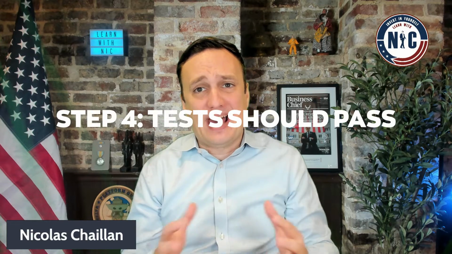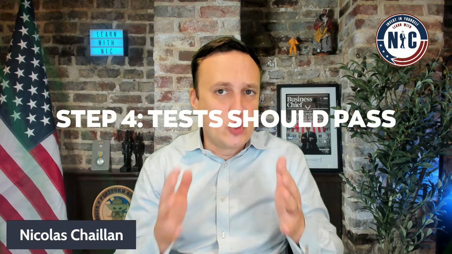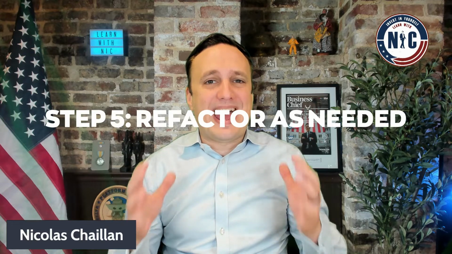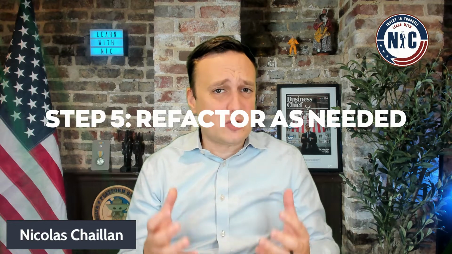Step 4, all the tests should now pass. If any fail, the new code must be revised until they do. This will ensure that we are meeting the test's requirements and did not break existing features. Step 5, refactor as needed. This iterative process is focused on fixing the code. Code is refactored for readability and maintainability.